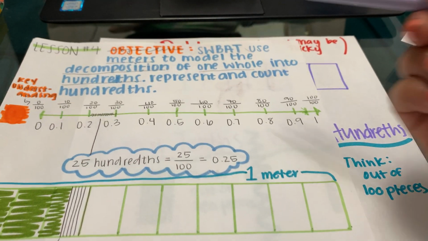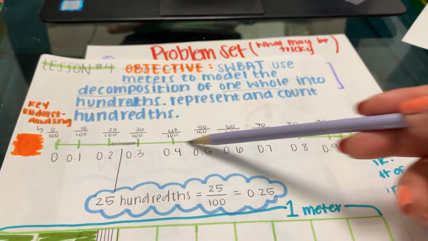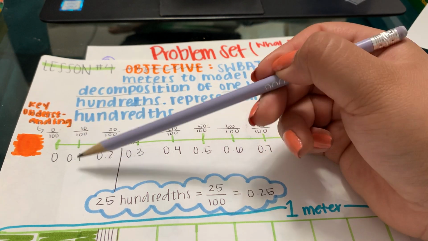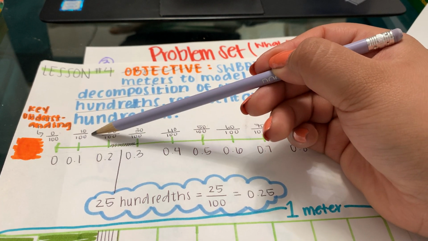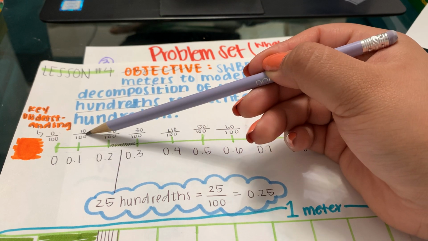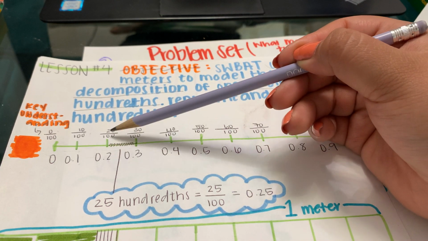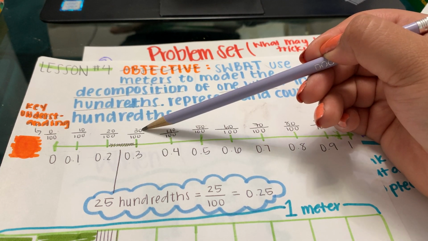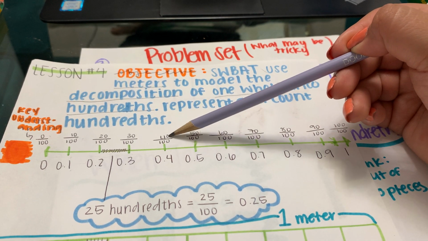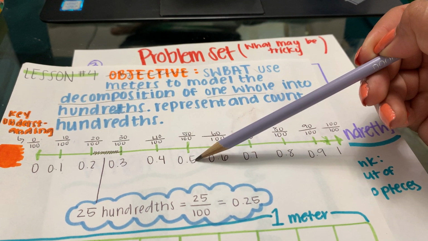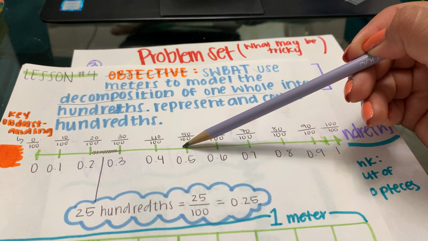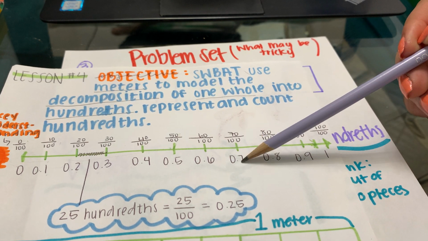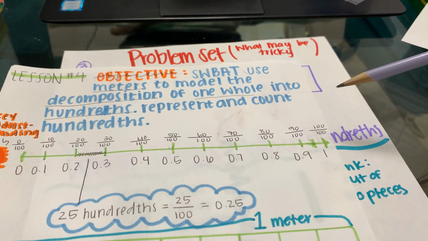So knowing that, let's look here. Say this is 1 meter. 0 is the same as 0 hundredths. Sorry, 0.1 is the same as 10 hundredths. 0.2 is the same as 20 hundredths. 0.3 is the same as 30 hundredths. 0.4 is the same as 40 hundredths. 0.5 is the same as 50 hundredths, or 1/2. 0.6 is the same as 60 hundredths. 0.7 is the same as 70 hundredths, and you get the point.